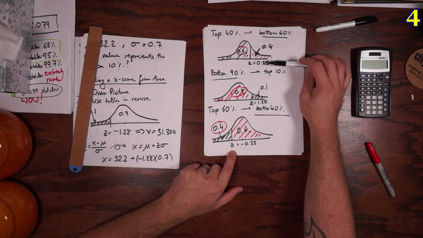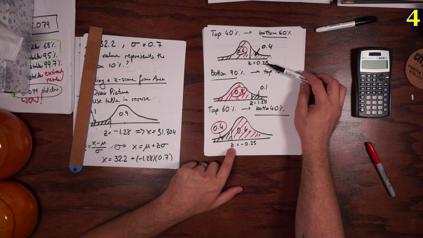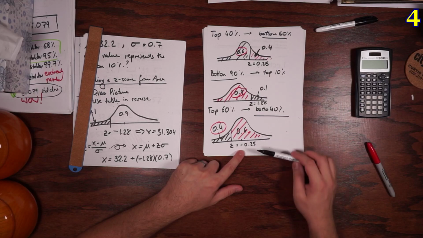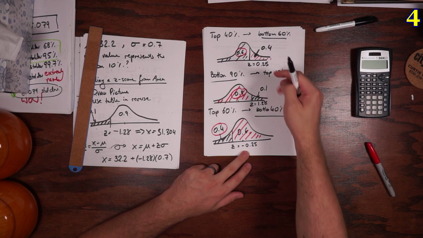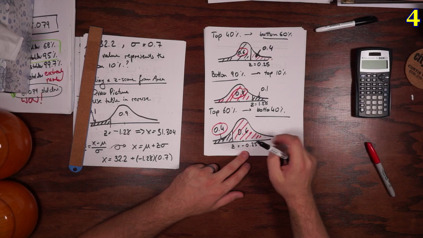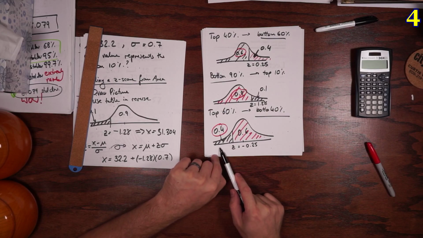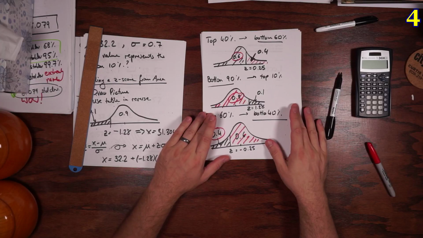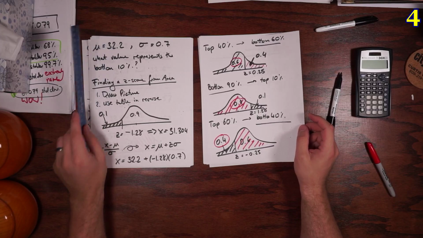One could realize that because this graph is bell-shaped and symmetric, this and this should have the same z-score, just with a negative sign. So that's another clue. This area is bigger than 50%, so the z-score is positive. This area is smaller than 50%, so the z-score should be negative. All right, easy enough.